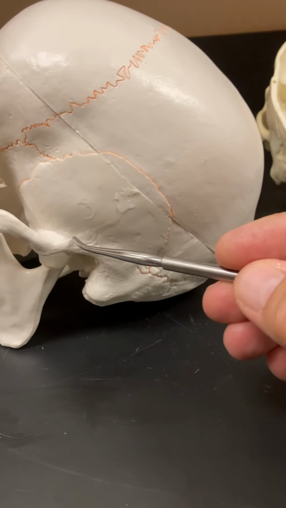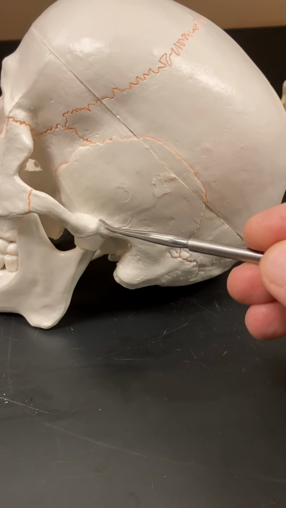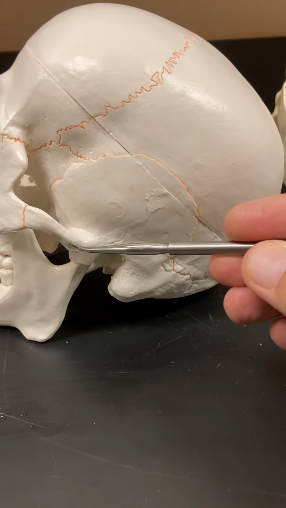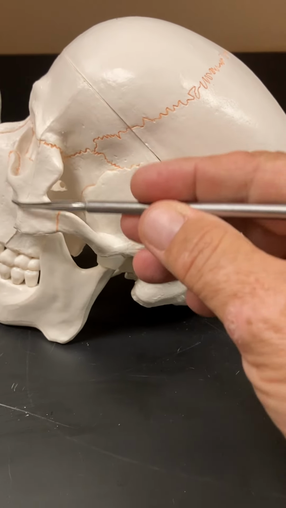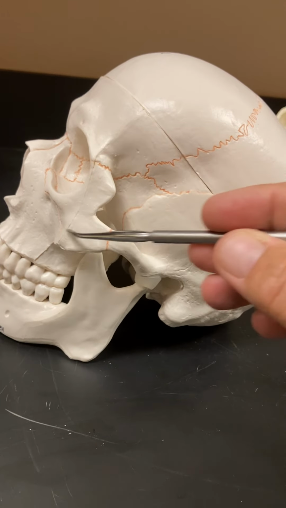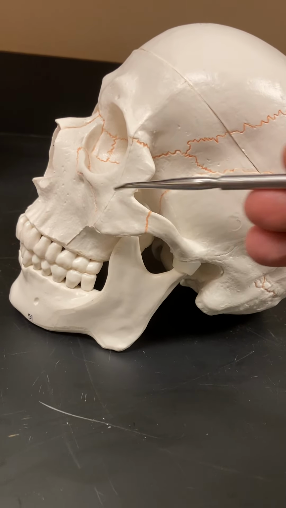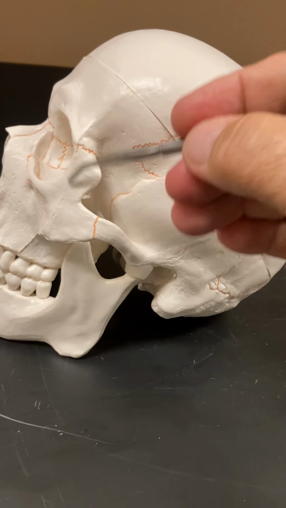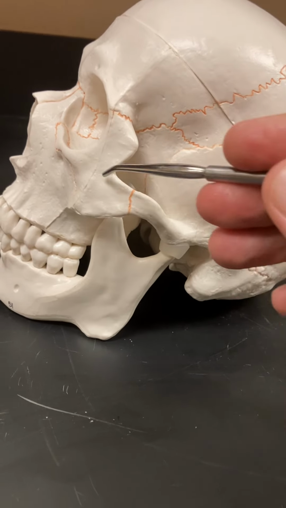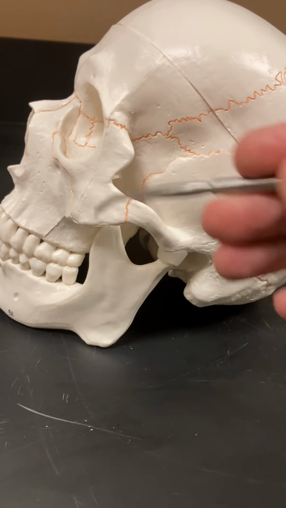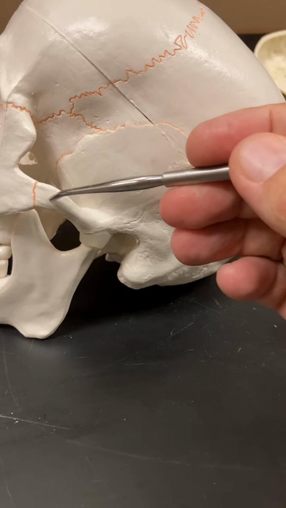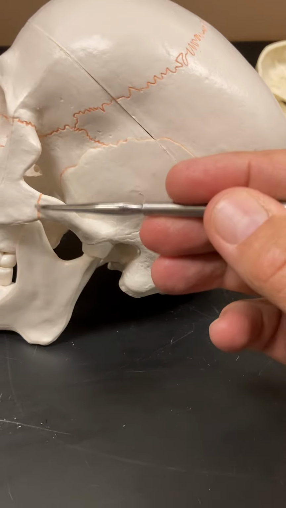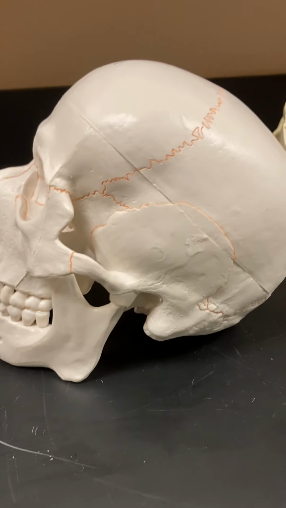The zygomatic process is this little extension here. Now, why is it called a zygomatic process? Well, it proceeds towards the zygomatic bone. Now, we didn't cover the zygomatic bone yet, but that's a facial bone. It's your cheekbone. You'll feel your cheek up there. You can feel that right to the lateral of your eye socket. That's what you're feeling. That's the zygoma. So the zygomatic process proceeds towards the zygoma, but it's a part of the temporal bone. You can see where it stops because there's a suture line there.